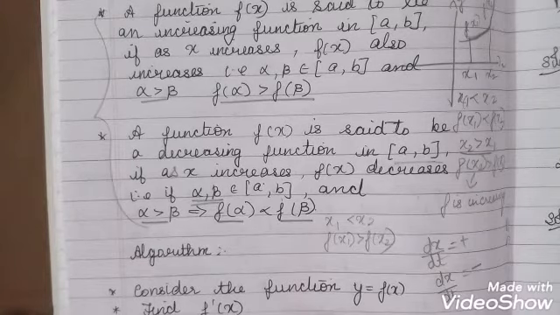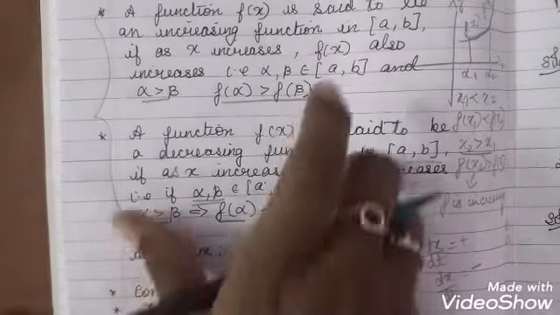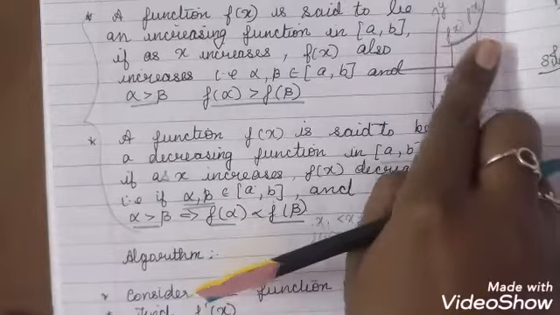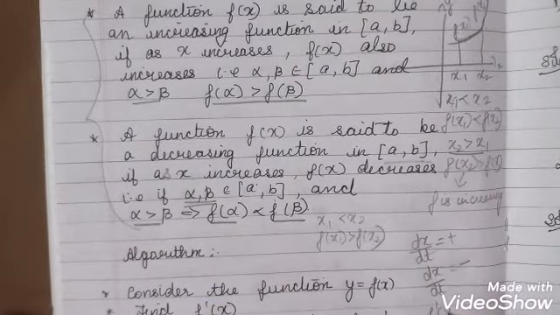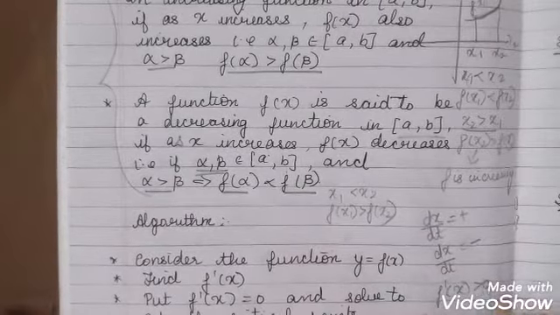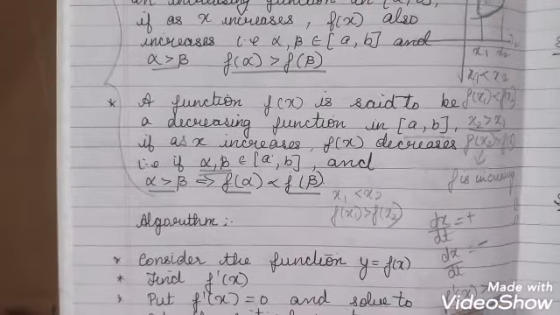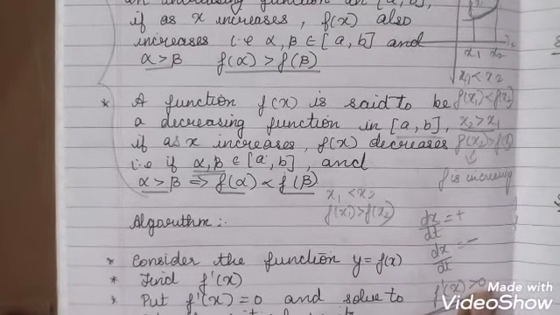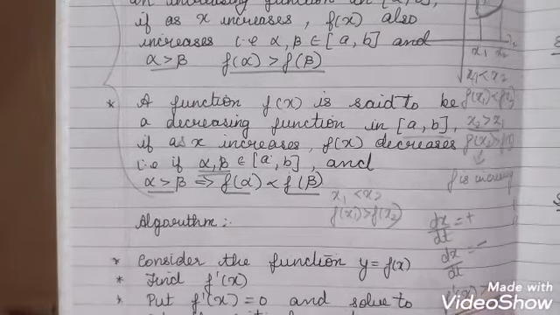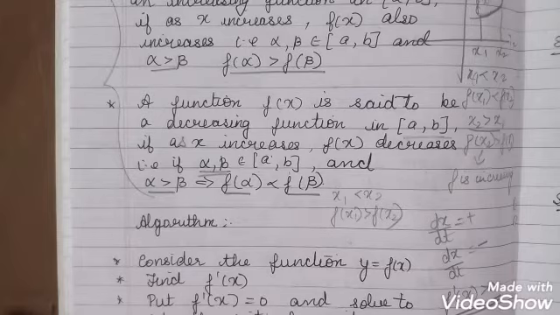The same concept I apply here. If this f of x is said to be increasing, then I can say that f dash of x must be greater than 0, that is, it must be positive. If the rate of change is positive or greater than 0, I can say that it is strictly increasing. Otherwise we say that it is strictly decreasing.